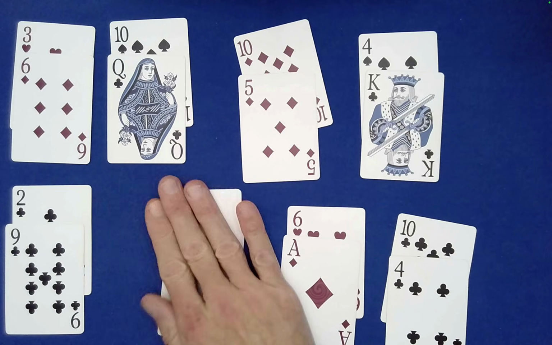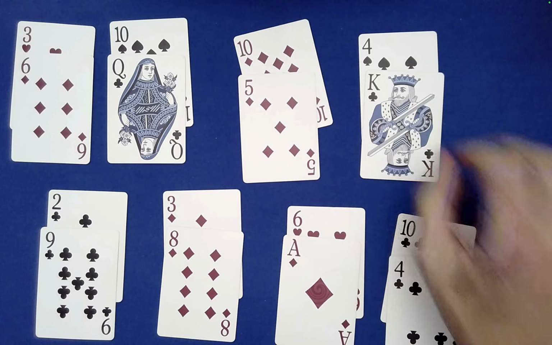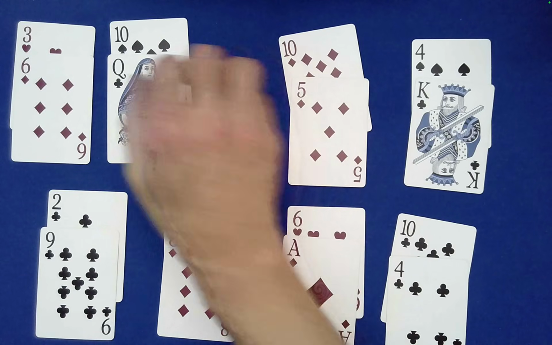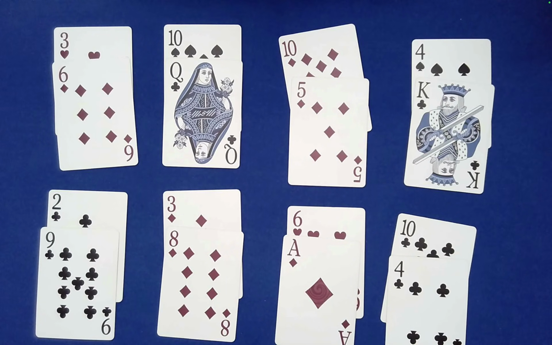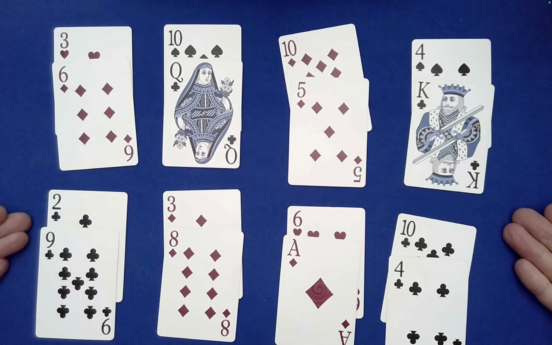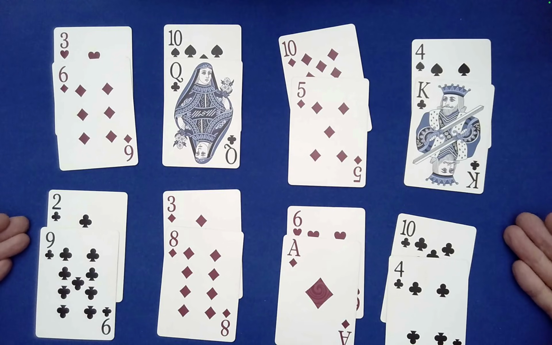Okay, so that's an example, in fact, a very powerful example of symmetry groups in card magic, as well as a physical model demonstrating the abstract mathematical idea of a symmetry group. We can actually see it unfolding before our very eyes.